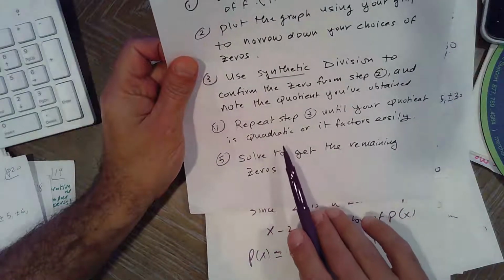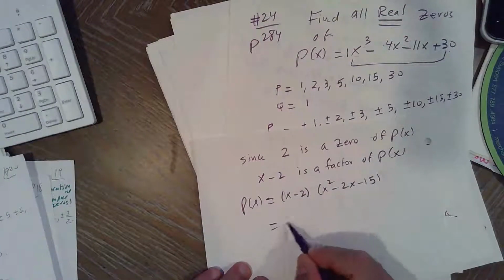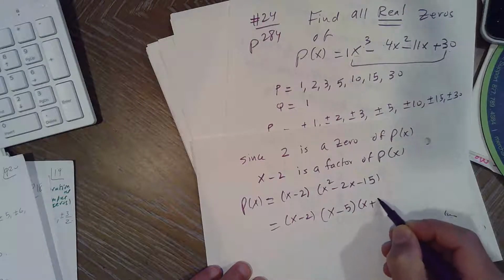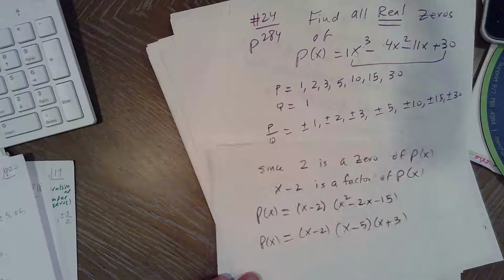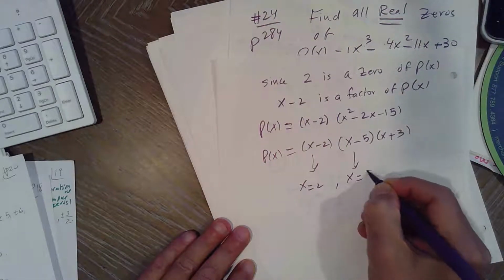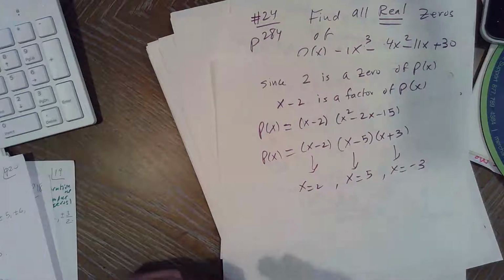Well, we don't have to repeat it because the quotient is quadratic, or it factors easily. It's both actually in this case. It's quadratic and it factors. This is x minus 5 times x plus 3. And looking for the zeros right there, we already know one, and there's the second, and there's the third, and you can see all of them from the graph.